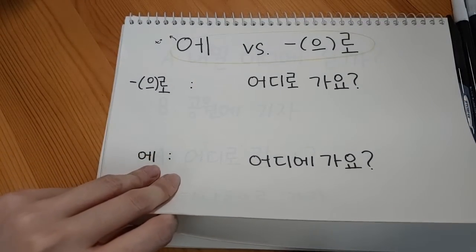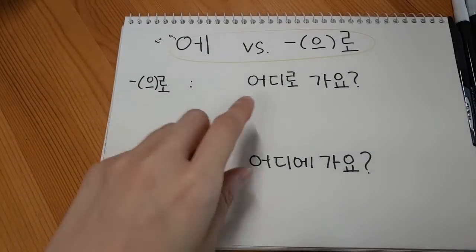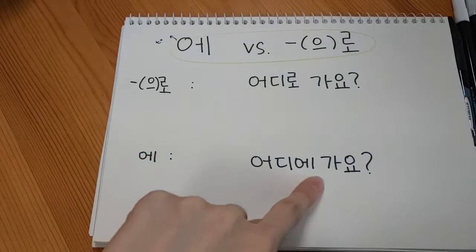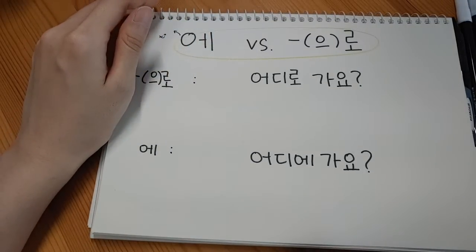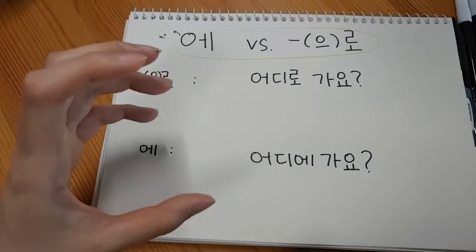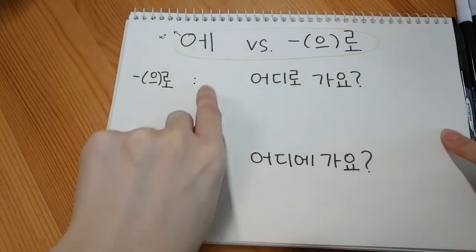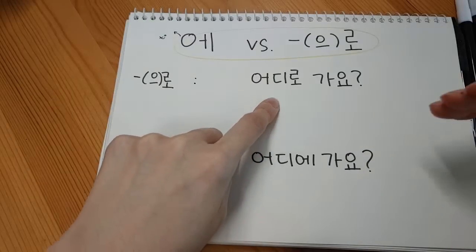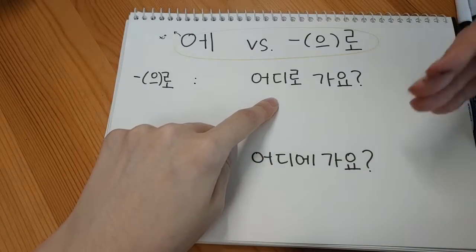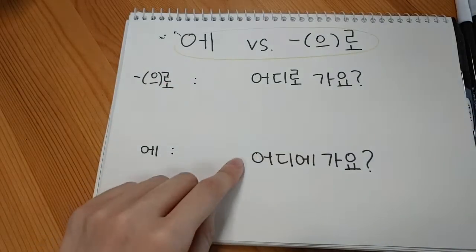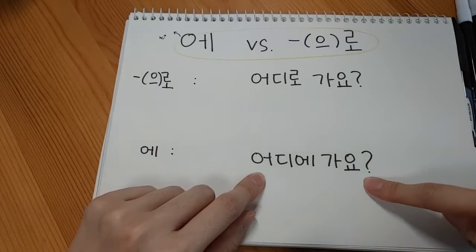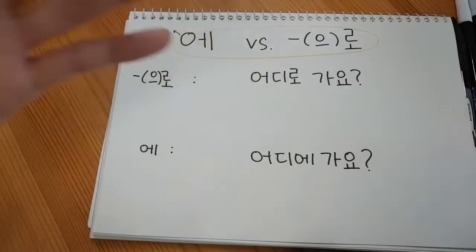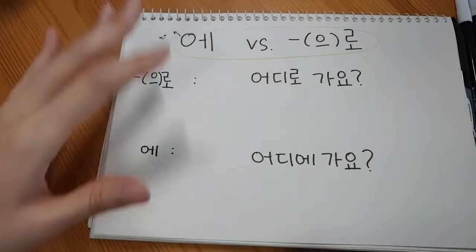To prevent the reflection, let me put an extra piece of paper in between. Okay, that's good. So 어디로 가요 and 어디에 가요 essentially mean the same thing: Where are you going? But the subtle difference is that 어디로 가요 more means where are you headed to from here? And direction wise, kind of. And 어디에 가요 is asking where are you going in general? Like which place are you going?